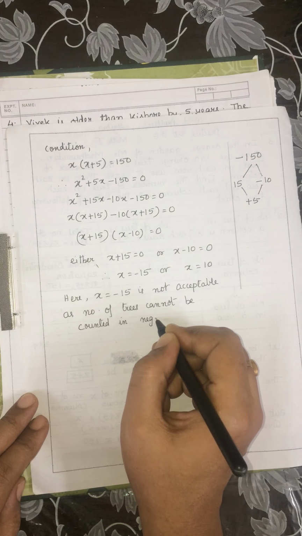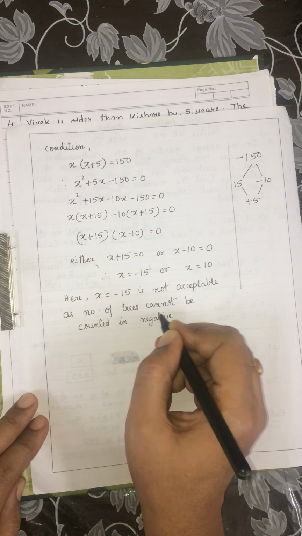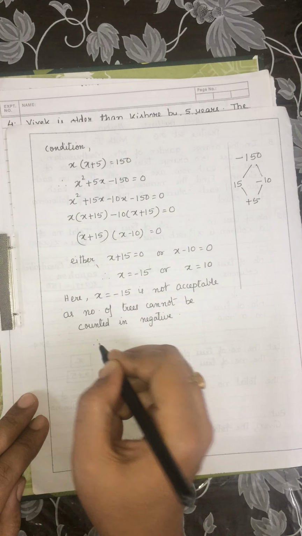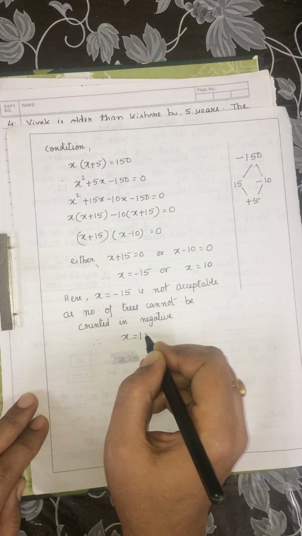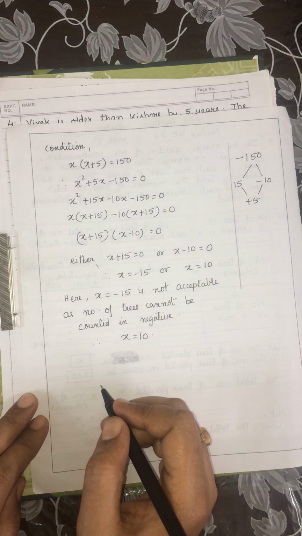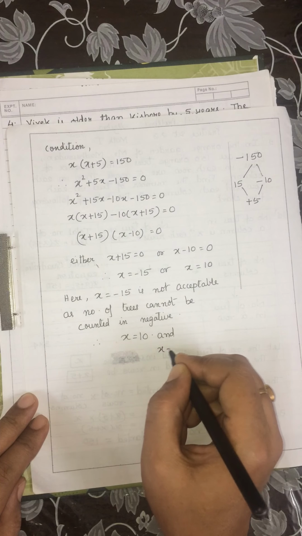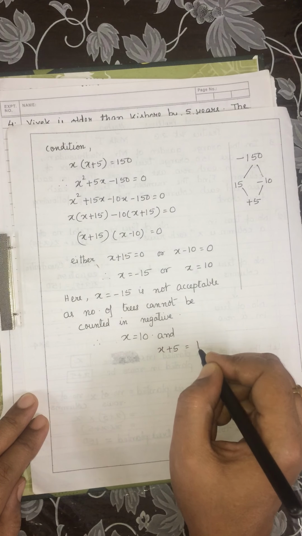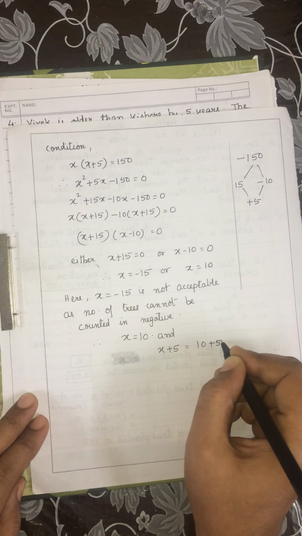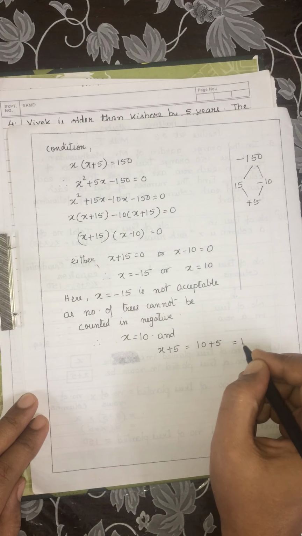You cannot count the number of trees in negative. Therefore, x is equal to 10 and x plus 5 is equal to 10 plus 5, that is equal to 15.